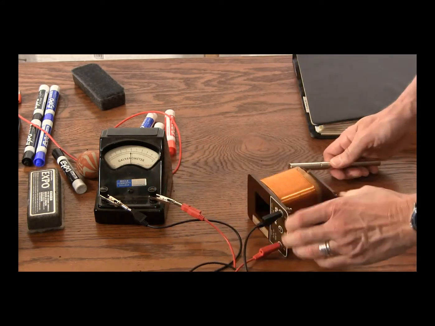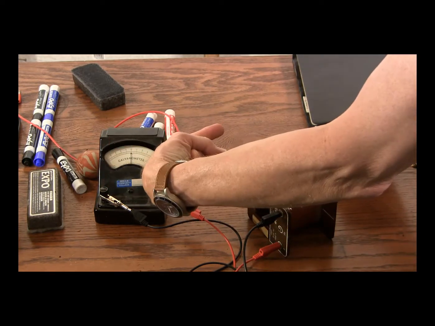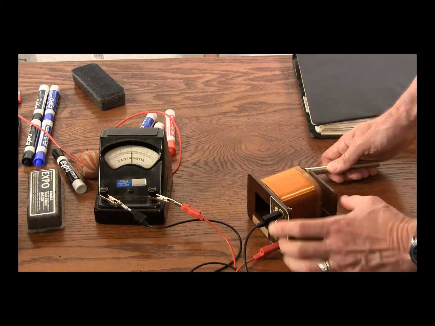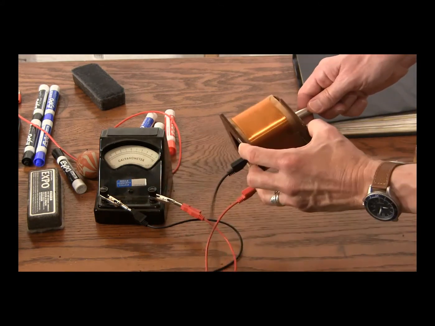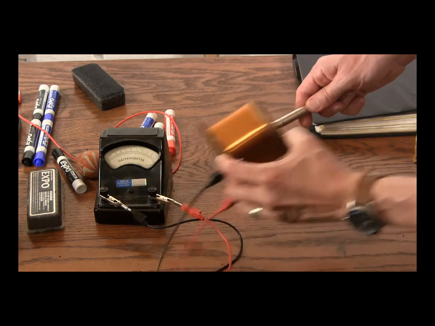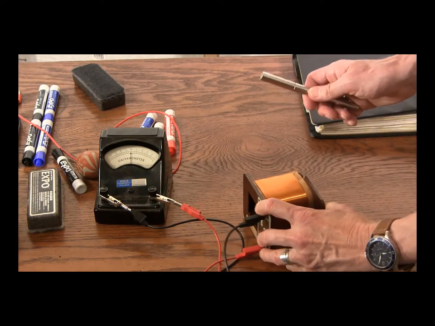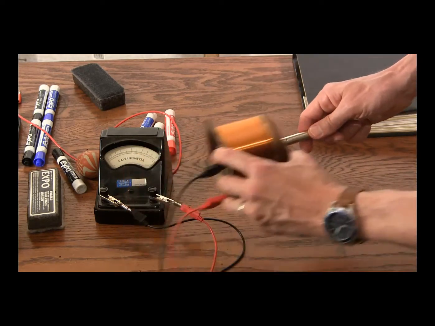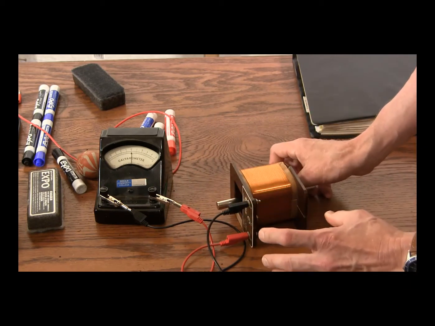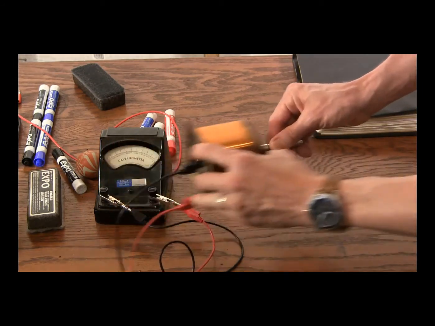Now, let's notice a couple things. First, we get a different current, a different direction. The needle going one way tells us the current is in one direction. The needle going the other way tells us the current is the other direction. We get a current in one direction when I move the loop toward the magnet, and in the other direction when I move the loop away from the magnet. Also notice we only get current when the loop is moving. If I just let that stand still and don't move it, we get zero current. So we only get current when the loop moves.